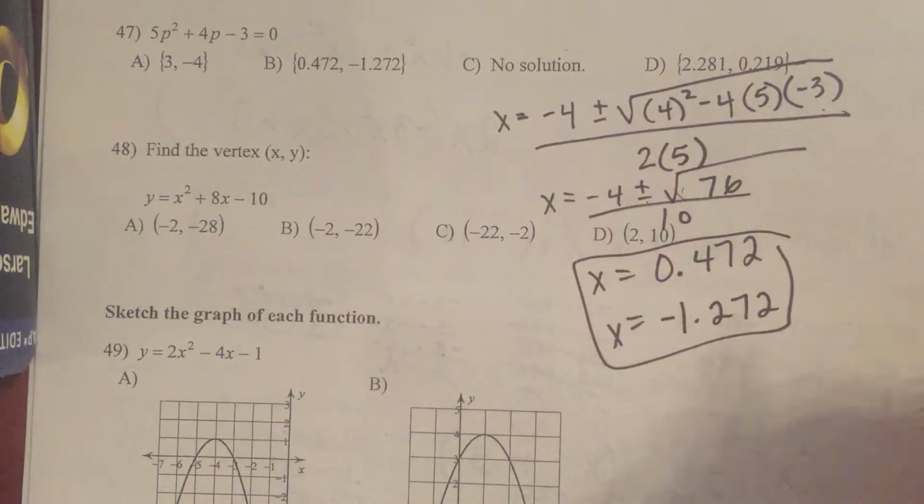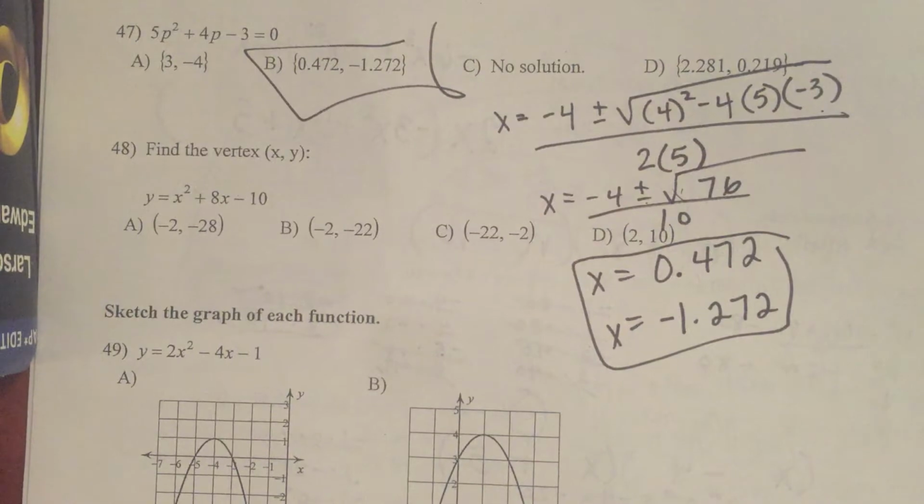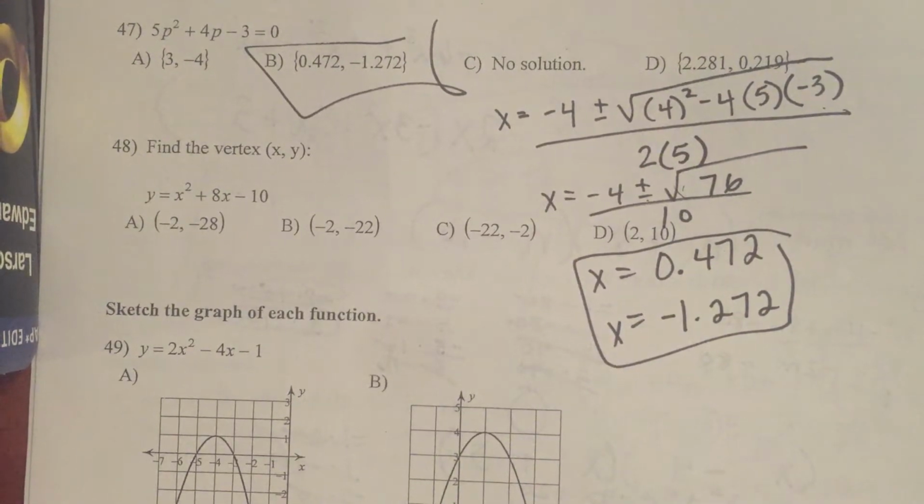So I'm looking for those two answers. I see them here on B. Those are my two solutions.